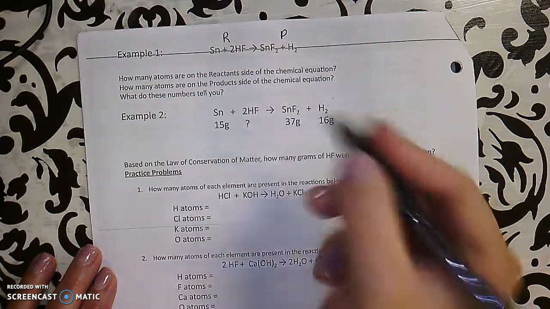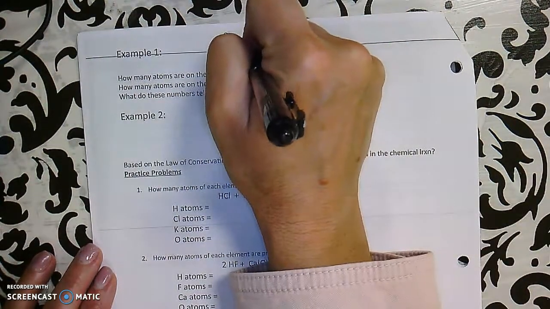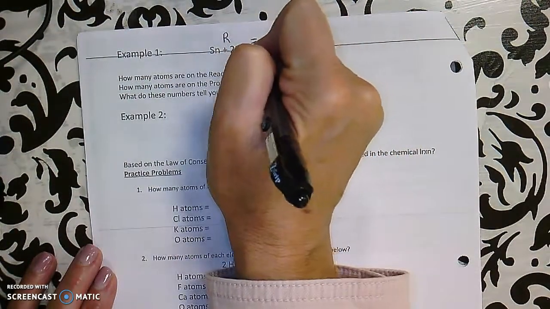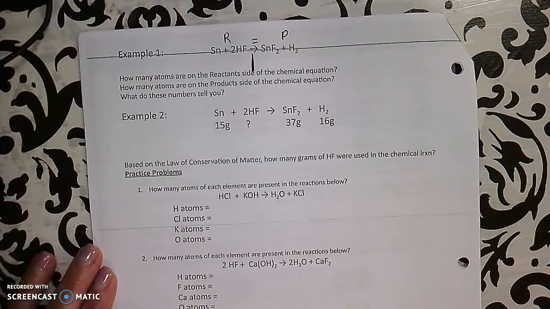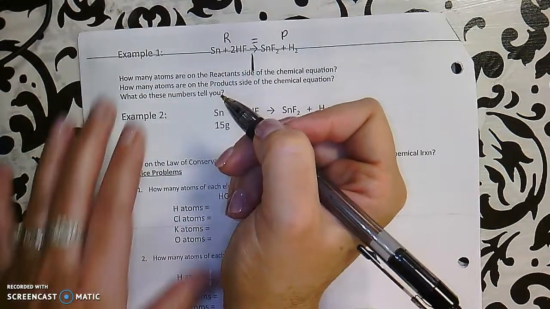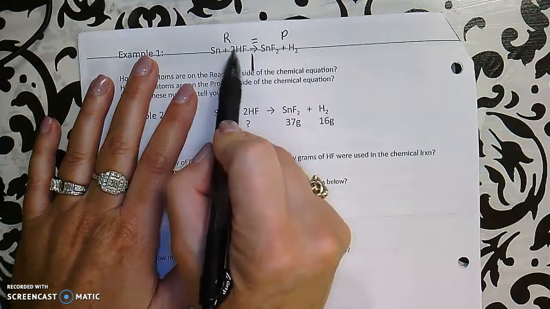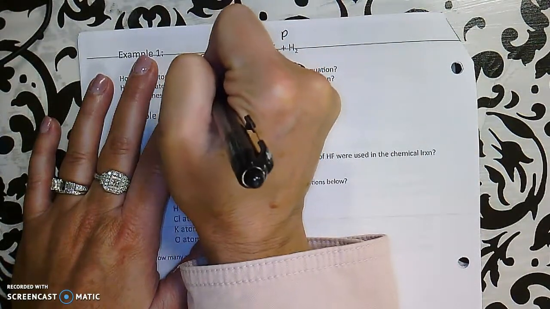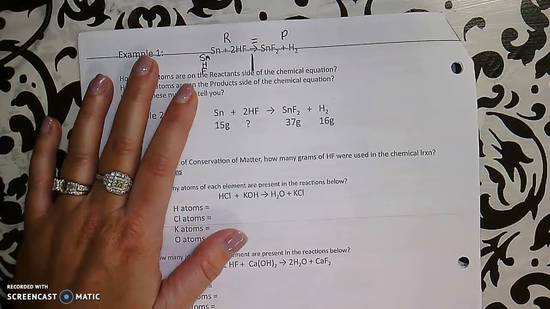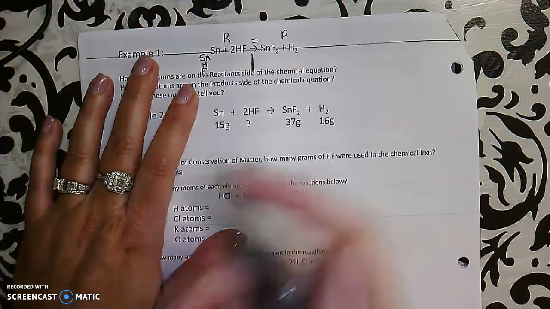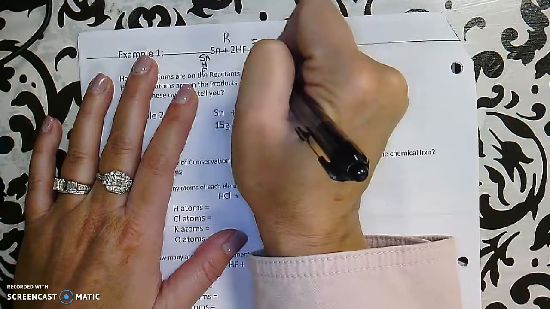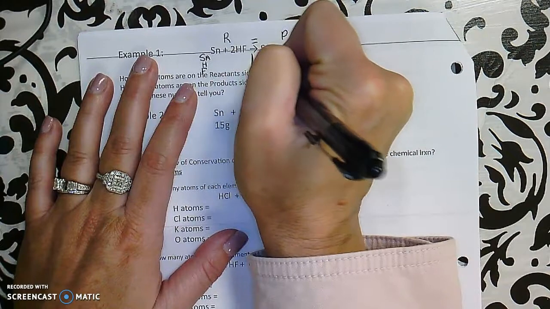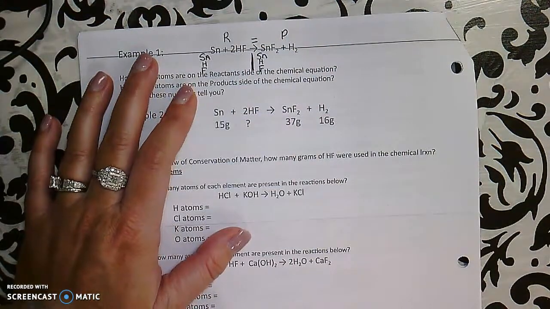To do that, we need to split our chemical equation down the middle at the arrow. You could almost think of this as like an equal sign, like in math. And we need to list out the elements that we have. We have 1, 2, 3: we have tin, we have hydrogen, and we have fluorine. You've got to write small to get that to fit. And we have those same elements over here on the product side, and I like to list them in the same order as I did on the reactant side.